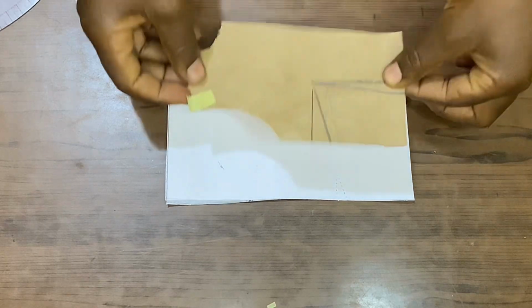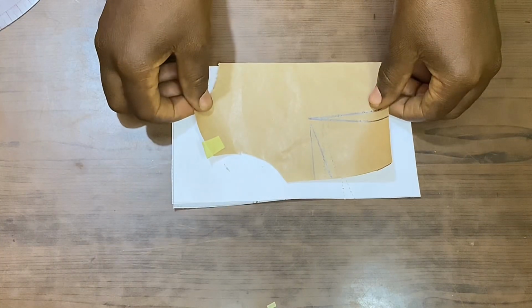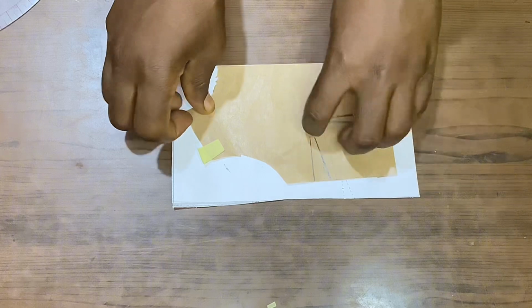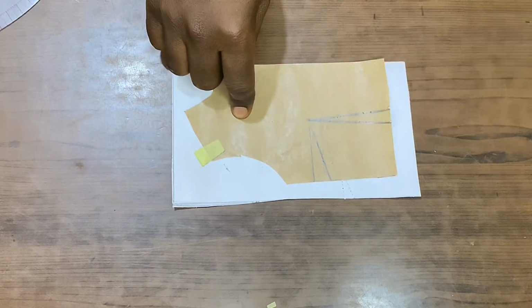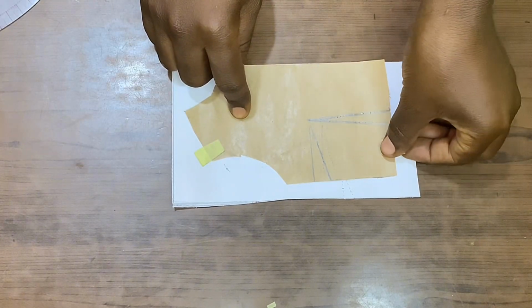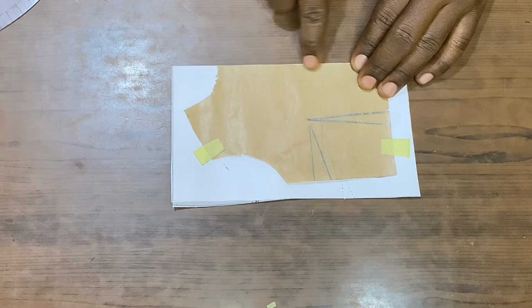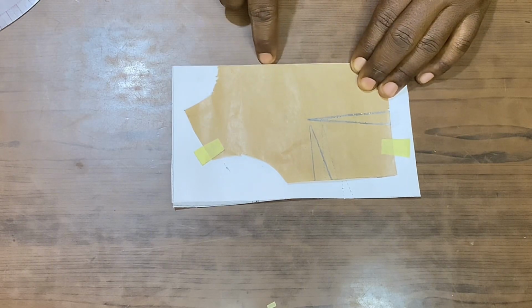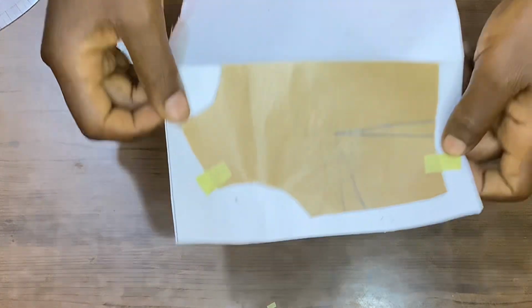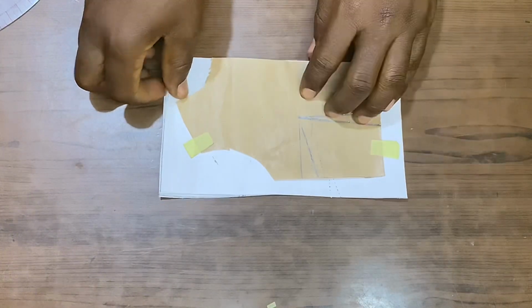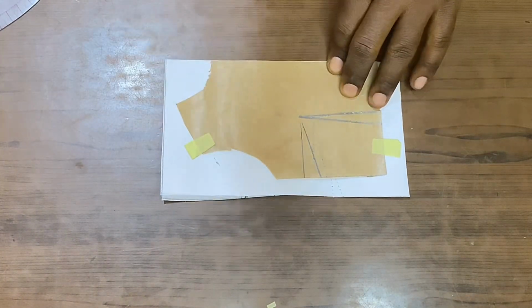Next thing I'm going to do is to go ahead and place my basic bodice like this. What you will notice is that my center front here aligns with the folded parts of the paper. And that is what your pattern should look like.